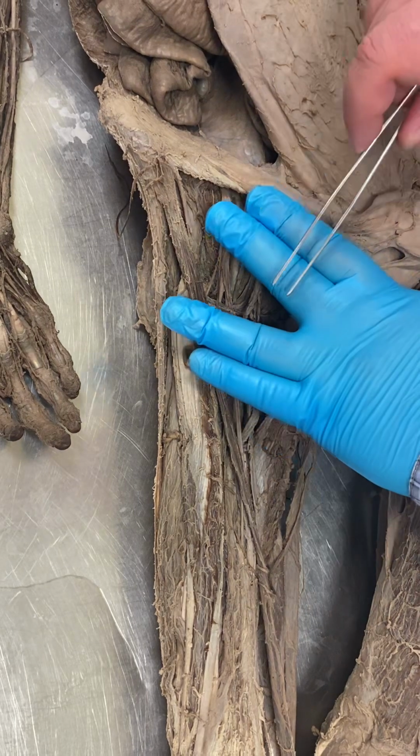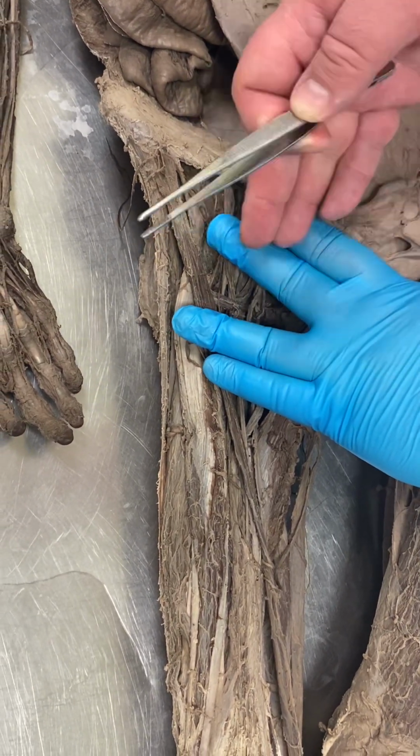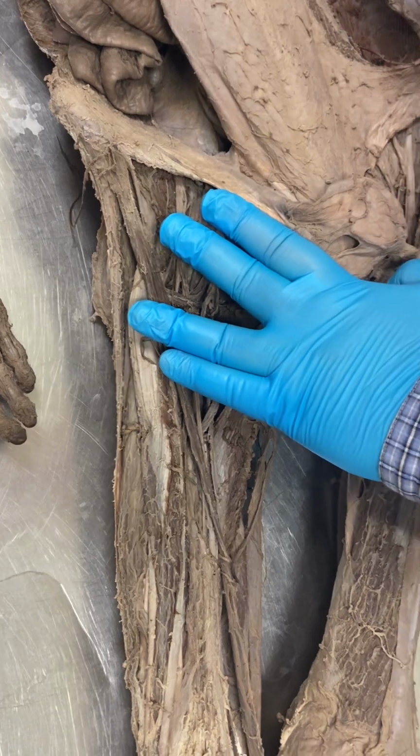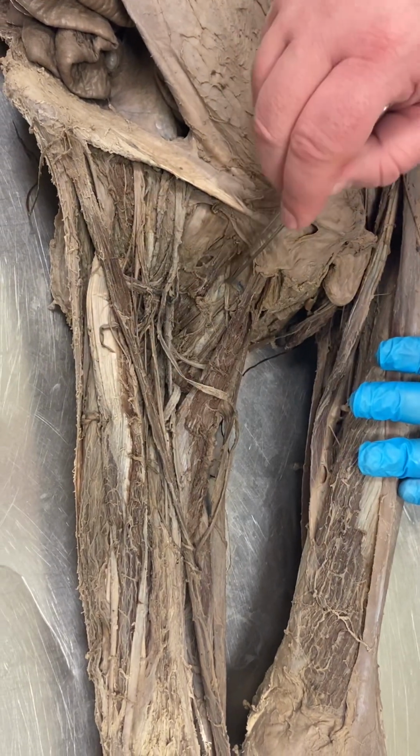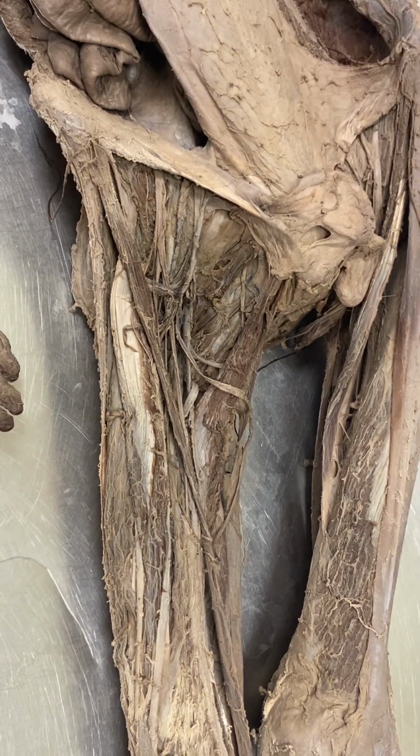Anteriorly, the superior horn is part of the superficial layer of the fascia lata. Posterior wall, deep layer of the fascia lata, and lateral wall, femoral vein. What else?